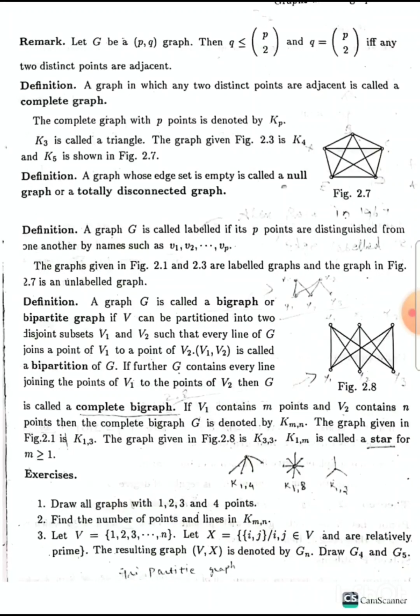The complete graph with p points is denoted by Kp. K3 is a complete graph; its example is the triangle, which has three vertices and three lines.